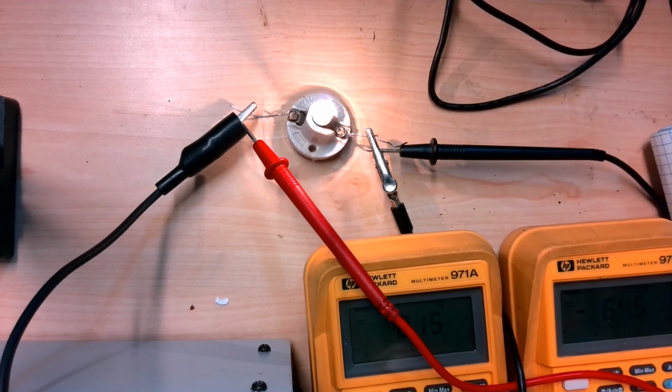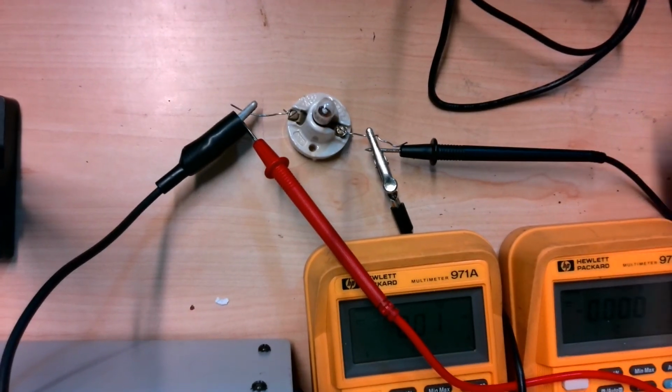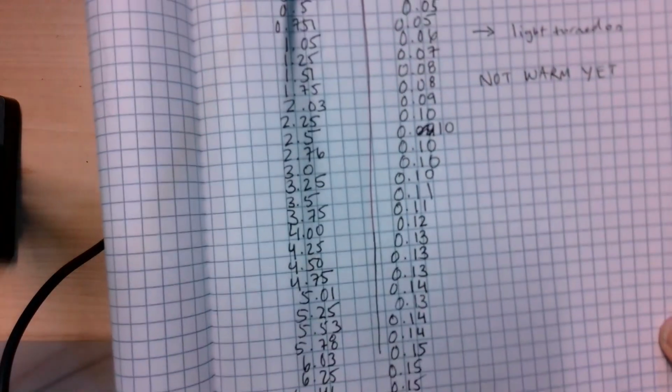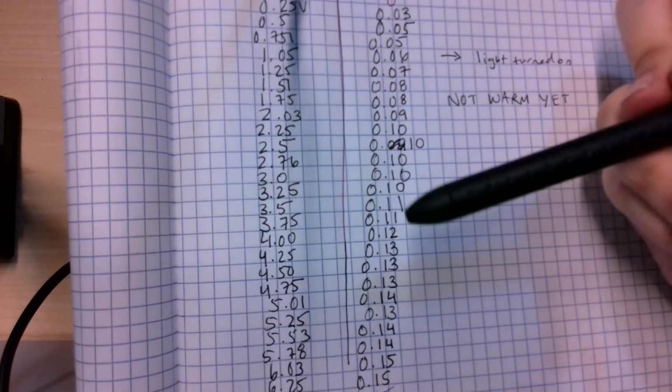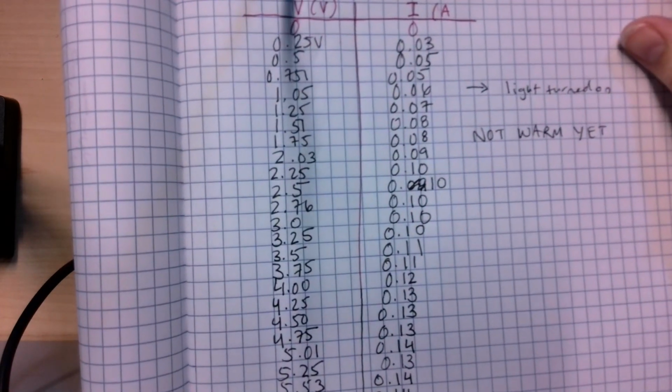Okay, let's take one last data point because that's the top of my voltage source. So the data point at the top, we're going to have 0.15 amps and 6.46 volts. Okay, now just for you guys, I'm going to go ahead and turn this off. All right, here is my data. There will be an image attached to this so that you can see it better.